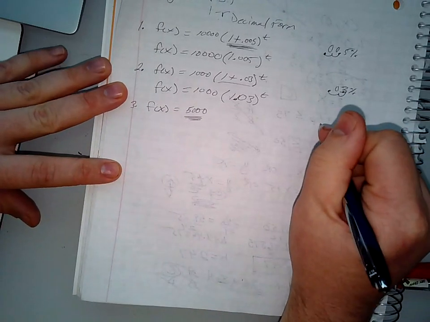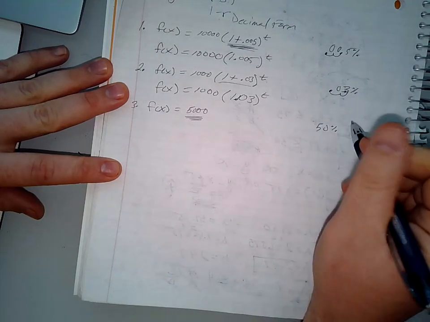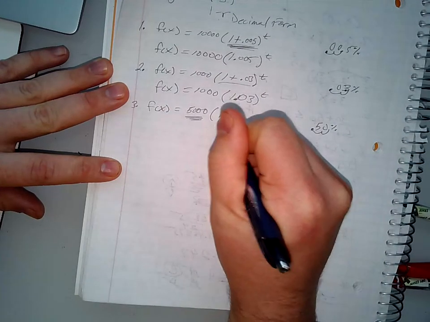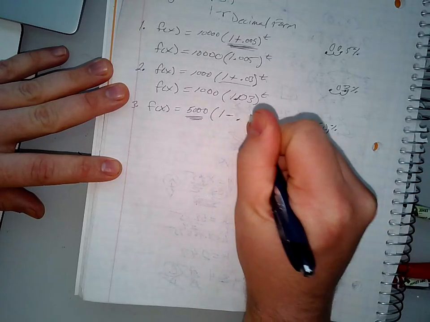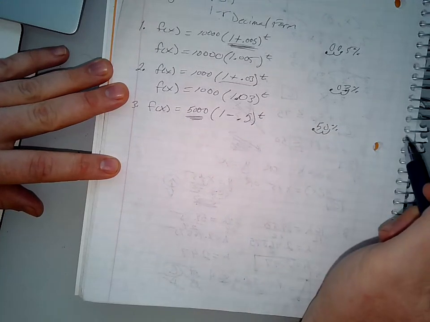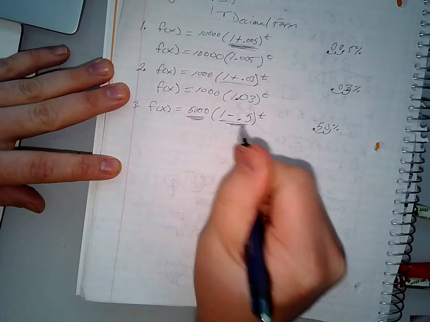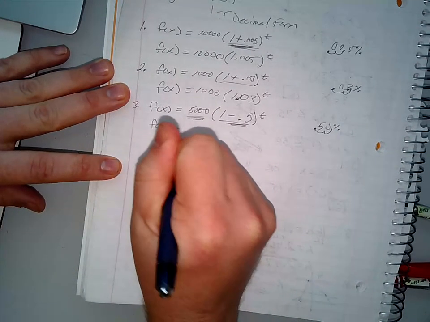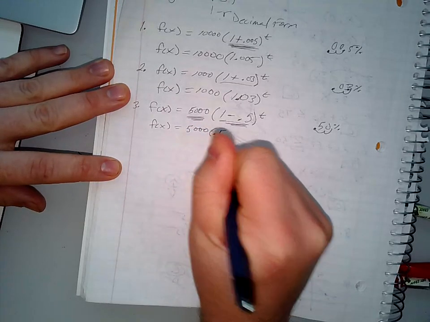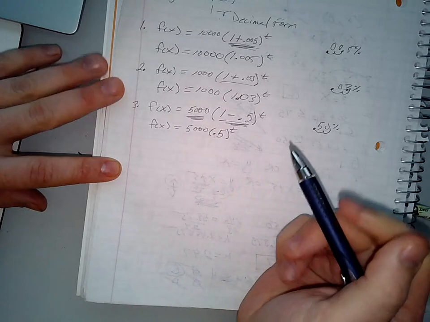I hope you said 50%. Half each year, 50%. So we changed that to a decimal, and it is 0.5. So we said that this is decay because he's paying it off. 0.5 to the power of t, and then it says the amount remaining to be paid off after t years. All we need to do is simplify here. F of x is equal to 5,000 times 0.5 to the power of t, because 1 minus 0.5 is 0.5.